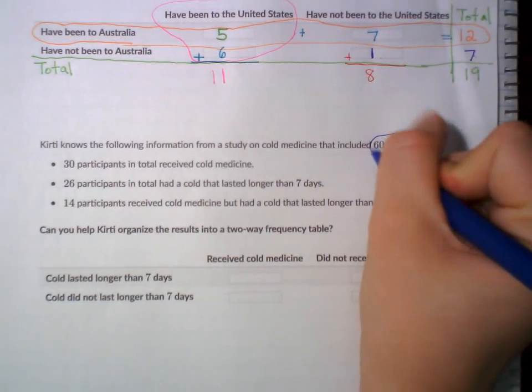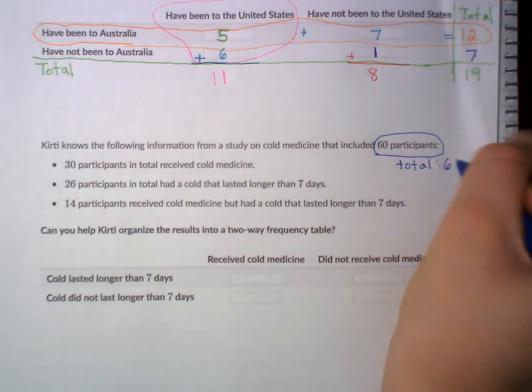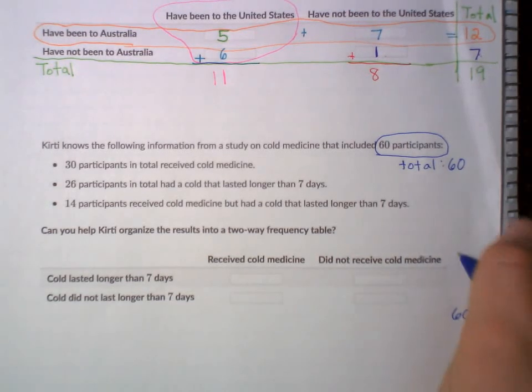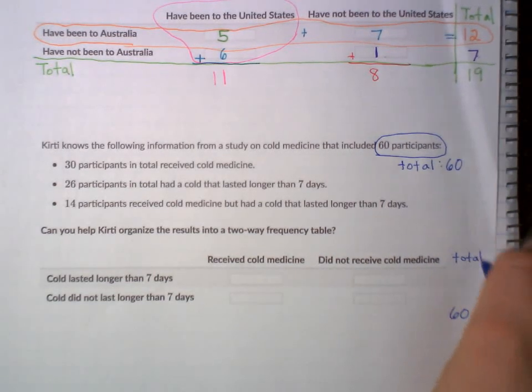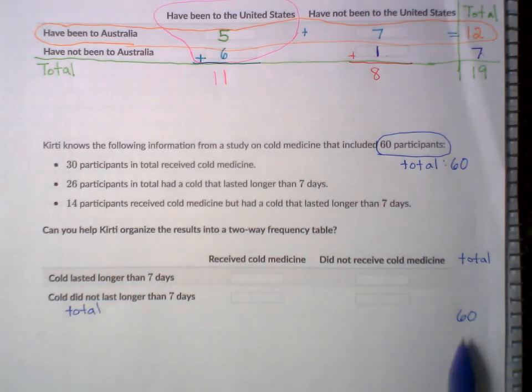Okay, so 60 is the total. That's important. 60 is total. So right off the bat, I'm going to put 60 here. So I know that's the total. Total adds up to 60. Okay.